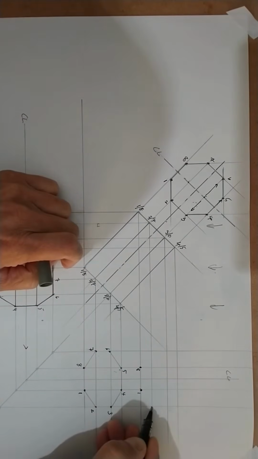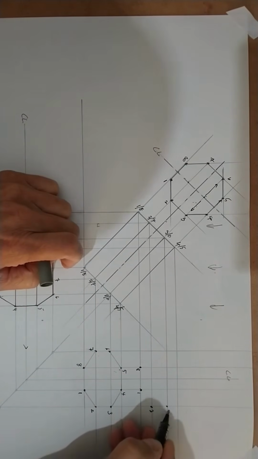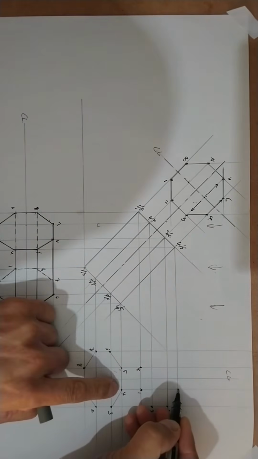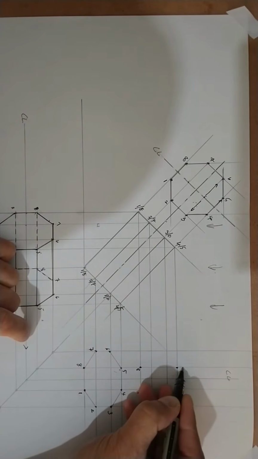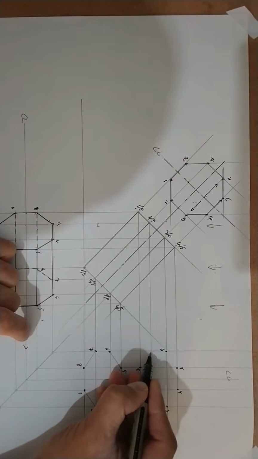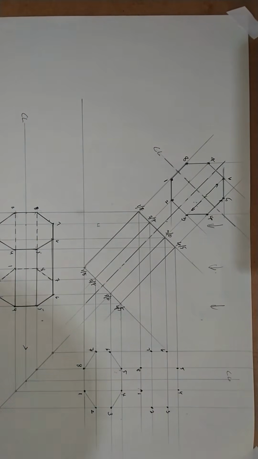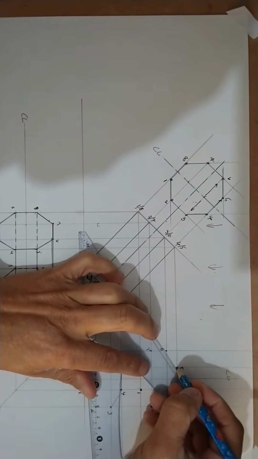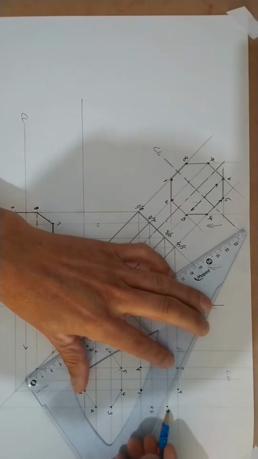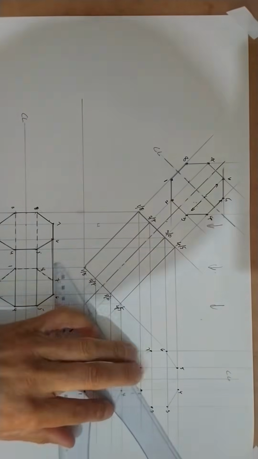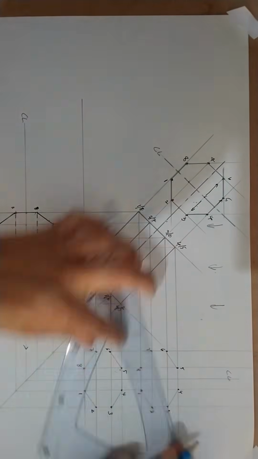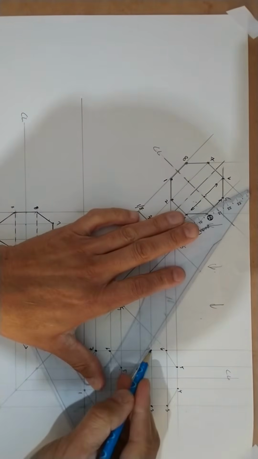And then I've got number 2 here, number 3 there, number 4 is going to be here, number 5 is going to be there, number 6 is going to be there, number 7. And then I'm going to join those points as well. So there we go, and I'm going to connect that point, and that point, and this point.